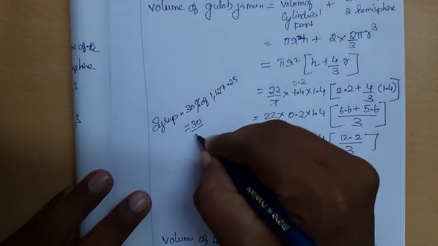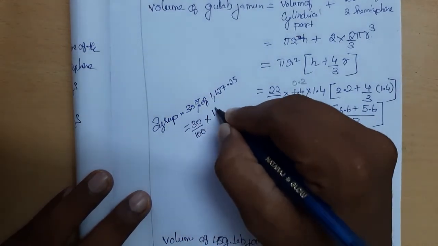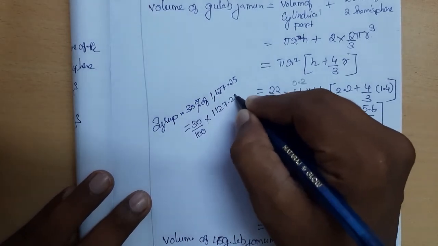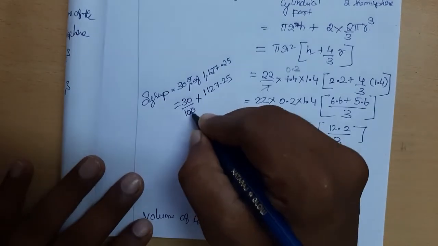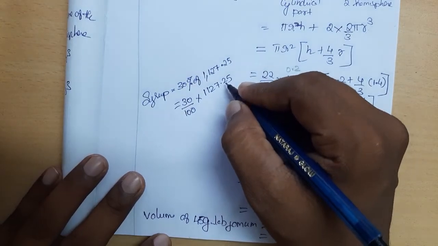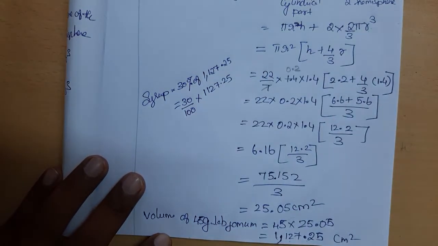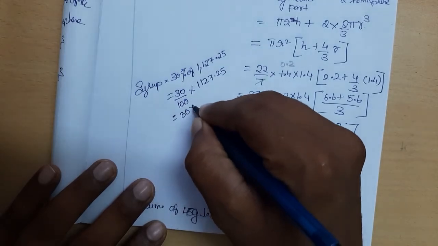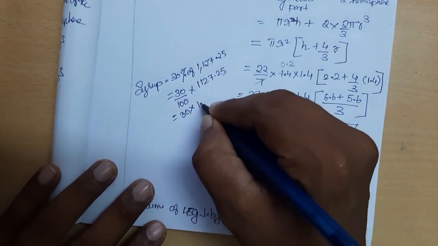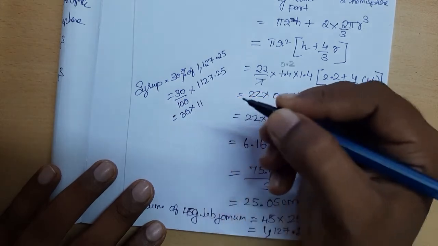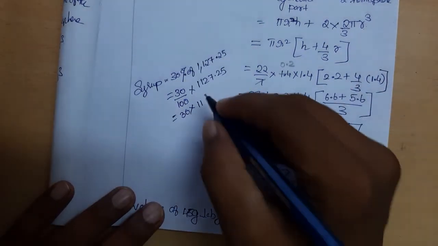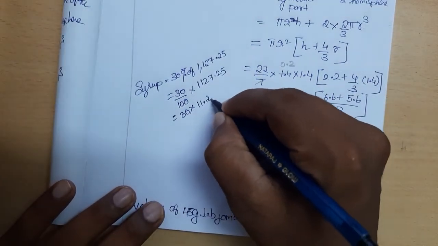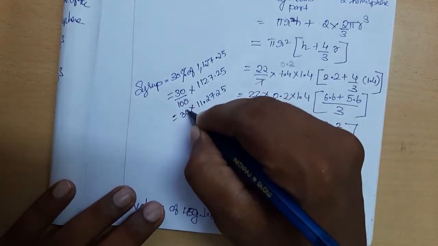30% means 30 by 100 into 1,127.25. So these 2 decimals will be removed, and we will get 30 into 1,127.25.